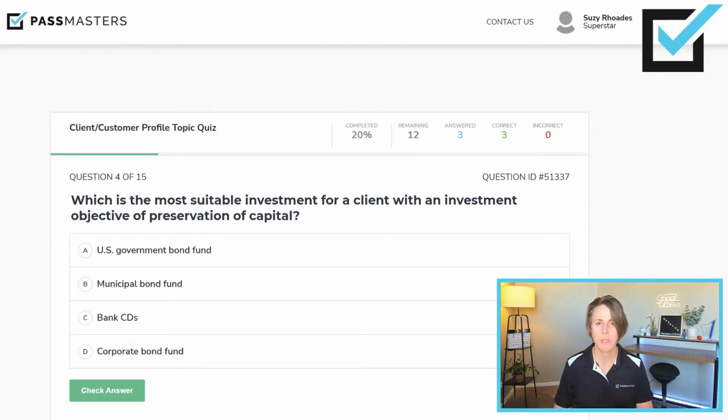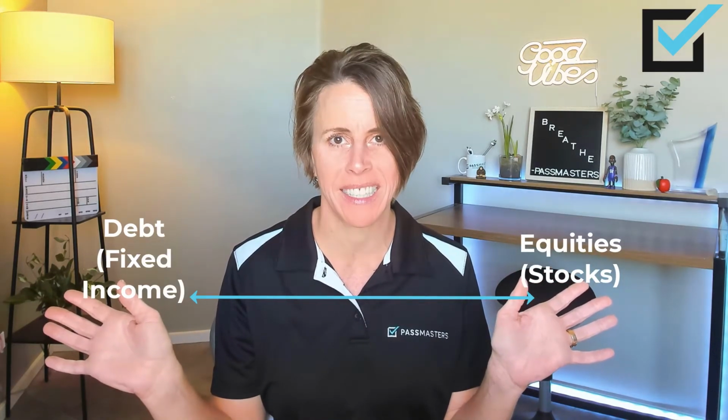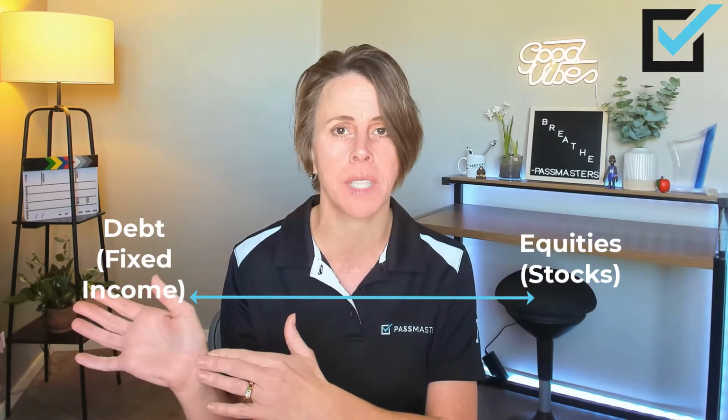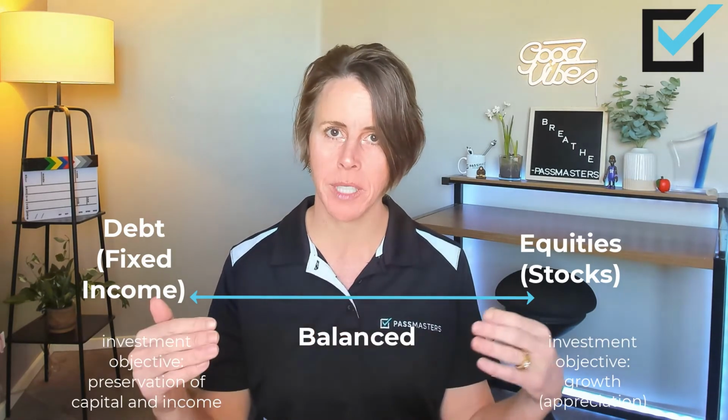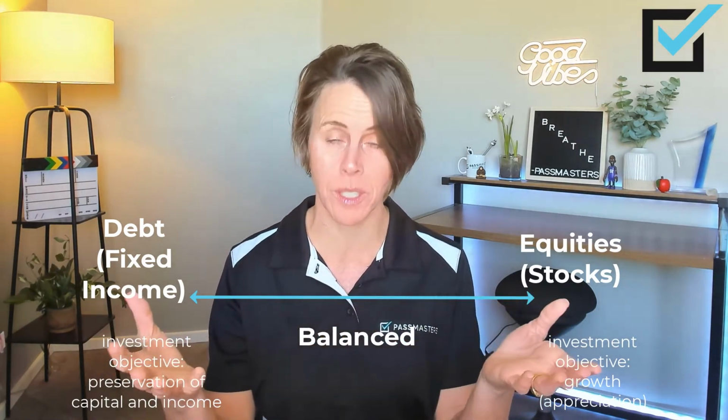Which is the most suitable investment for a client with an investment objective of preservation of capital? So on your mini risk spectrum, because you're always going to make a mini risk spectrum, do you think that your answer is going to be on the equity side or on the fixed income side? Yes, on the debt side, on the fixed income side, on the safer side of this risk spectrum. So on your scratch paper, you're going to take your 4 choices and you're going to look for, as far as this question goes, the safest of the choices, preservation of capital. We have U.S. government bond fund, municipal bond fund, bank CD, and corporate bond fund.